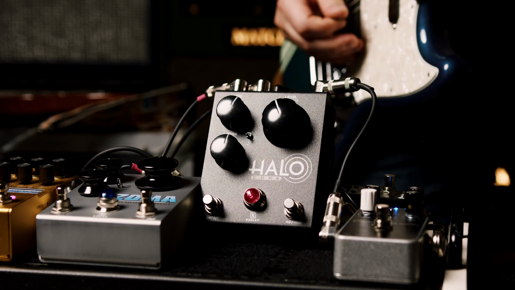So let's check out some sounds from the Halo Core now and see how it can exist in all three of those contexts.